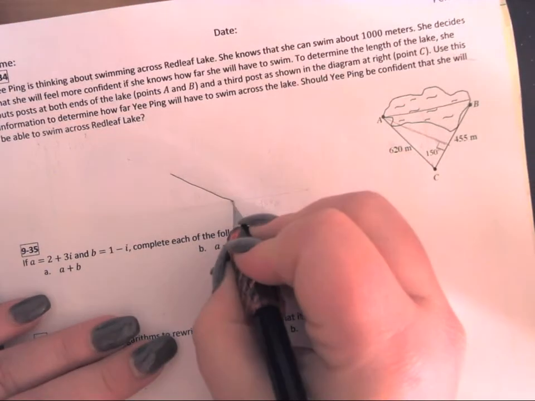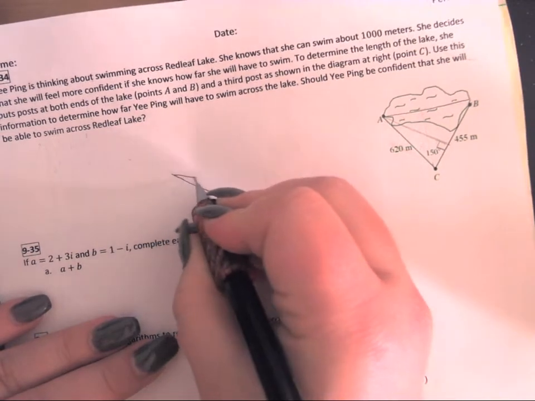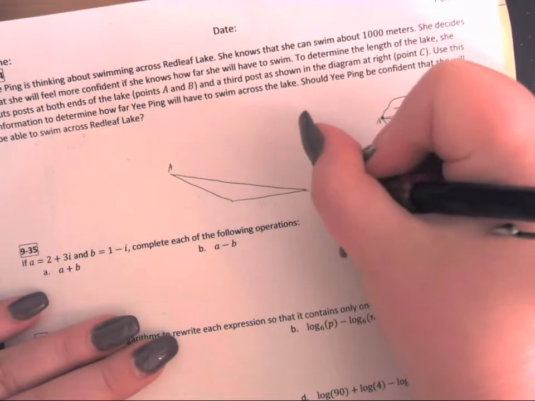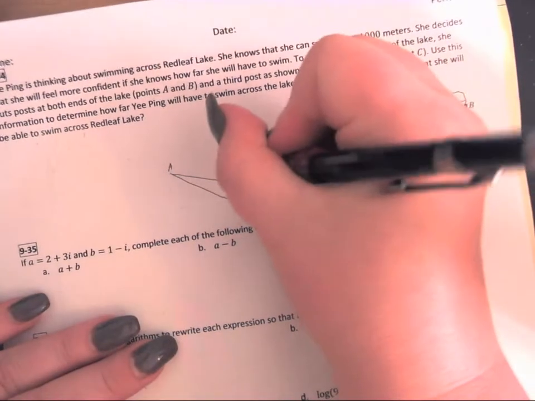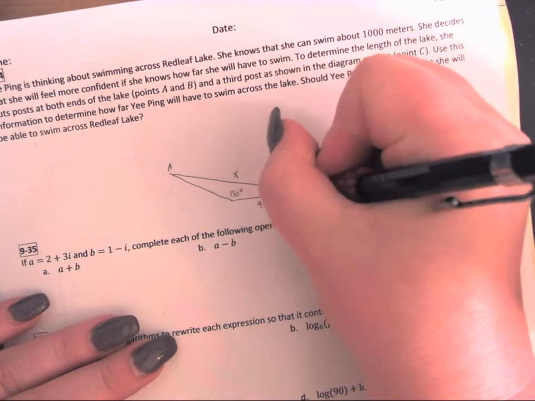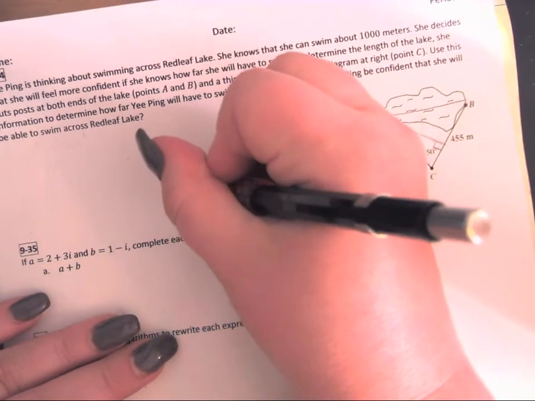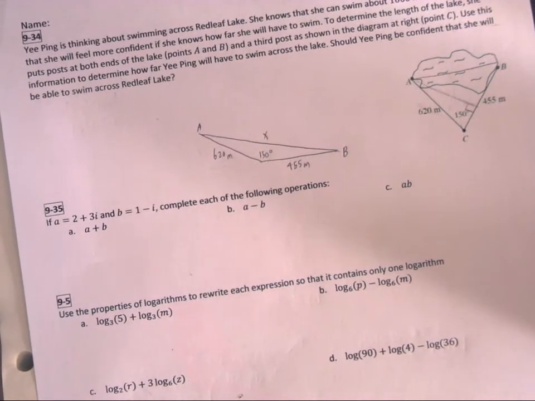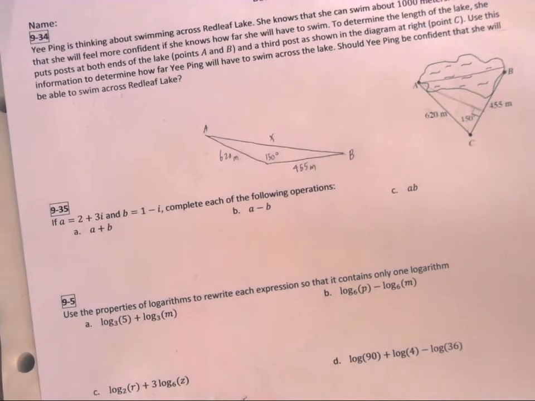So let's say this is point A and B, right? And we're trying to find what this is, and this is 150 degrees, and this is 455 meters, and this is 620 meters. Okay, so this is kind of a difficult problem. So I'll walk you through it.